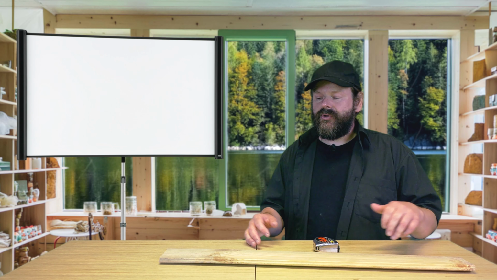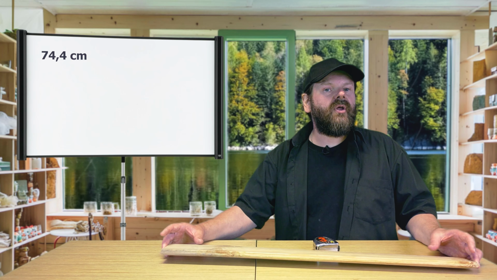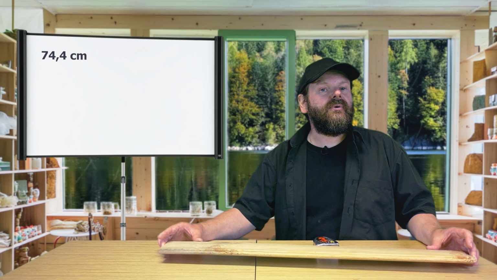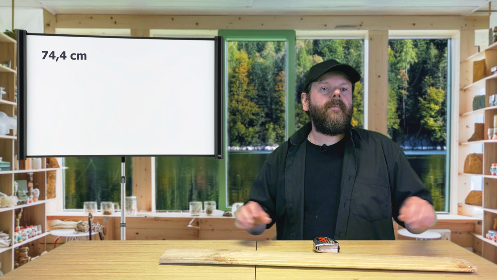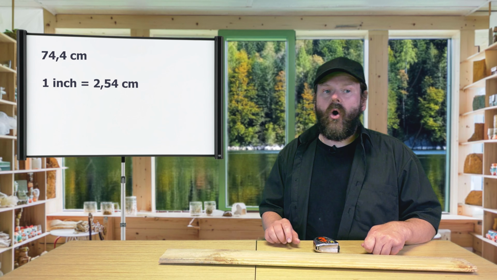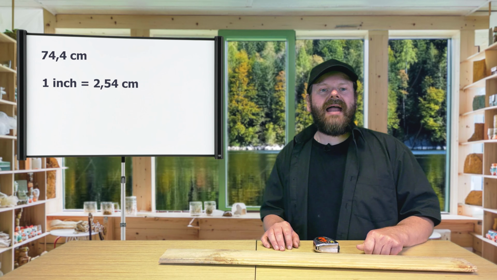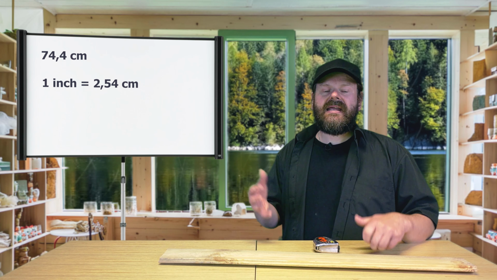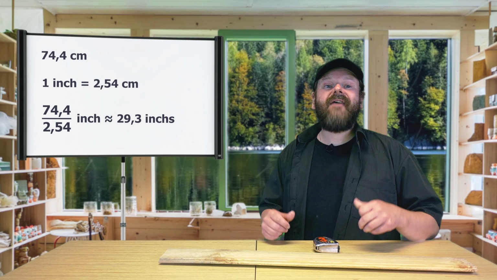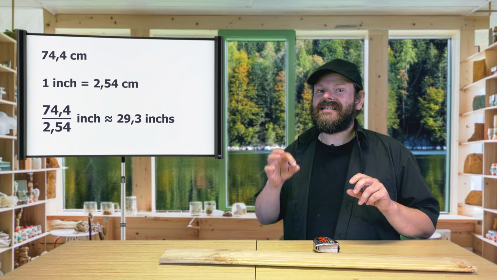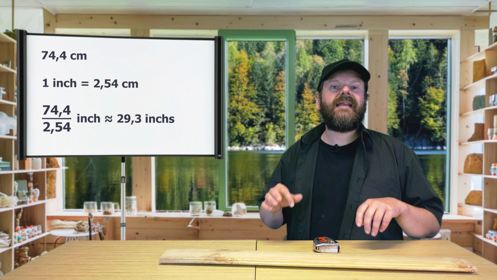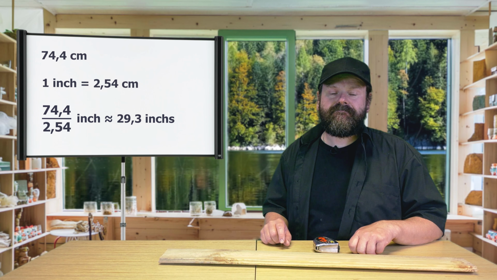For example, if we want to know how much this 74.4 centimeters is in inches, we need a conversion factor, 2.54 centimeters. And now the conversion is done by division, and we will have that 74.4 centimeters is approximately equal to 29.3 inches.